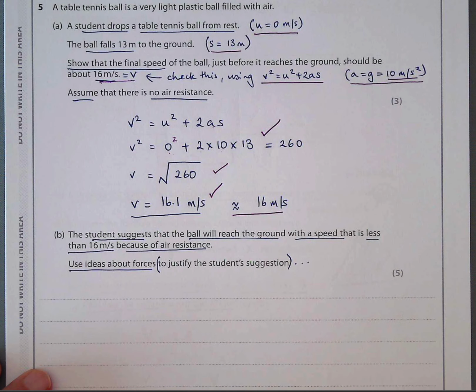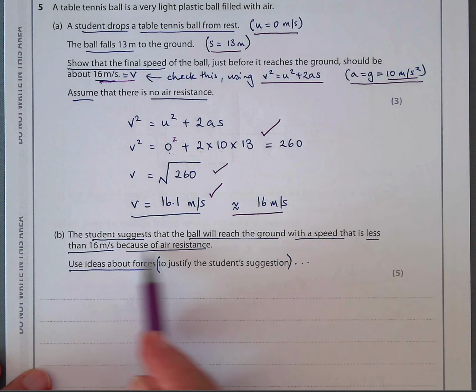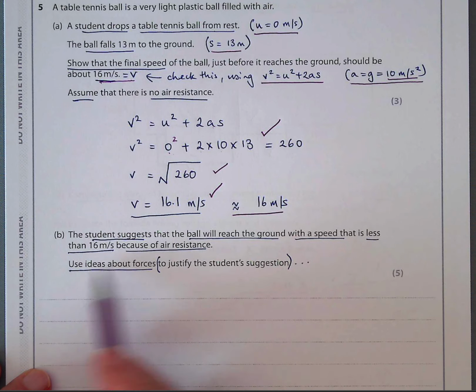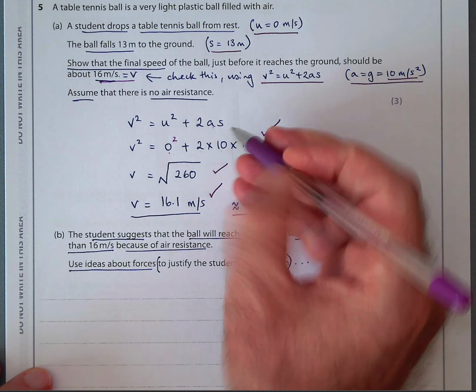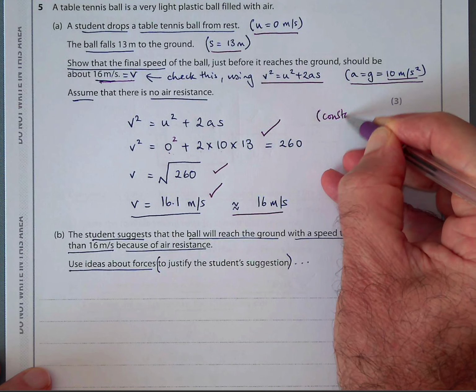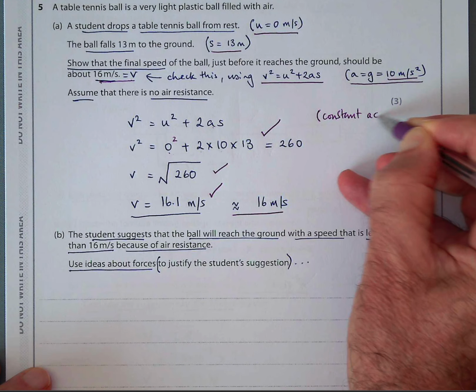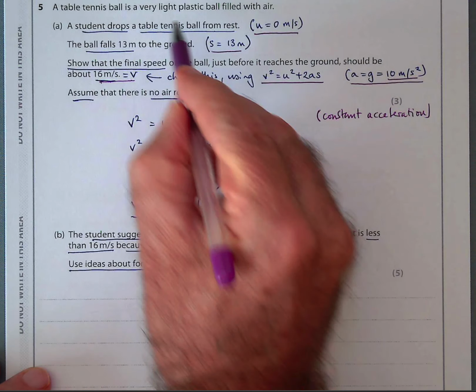Okay. The student then suggests that the ball will reach the ground with a speed less than 16 meters per second because of air resistance. Now, of course, that's true. All these equations only work under constant acceleration. And constant acceleration is not always the case if something is very light.